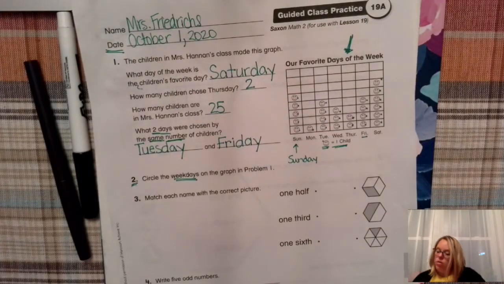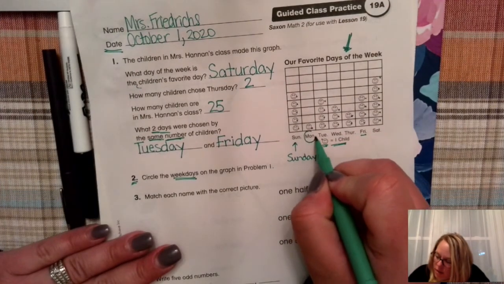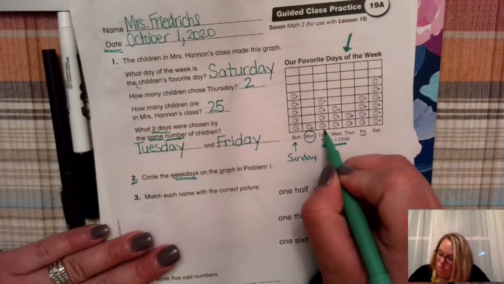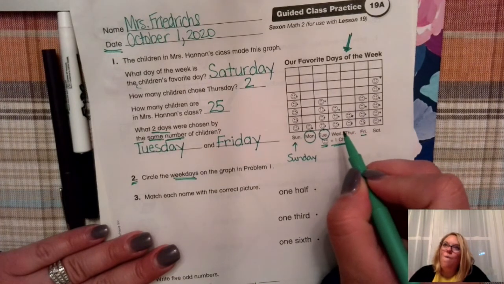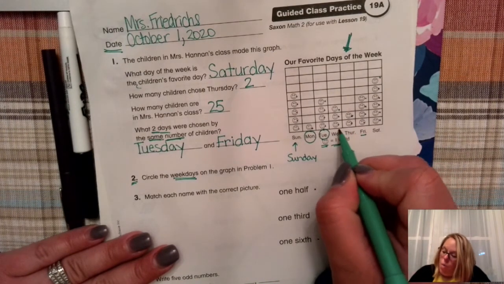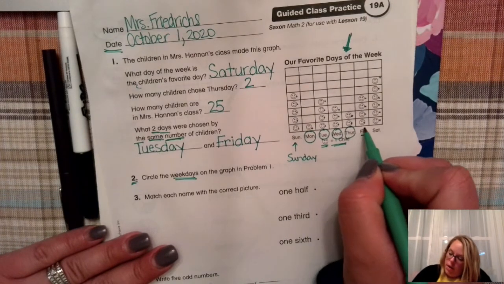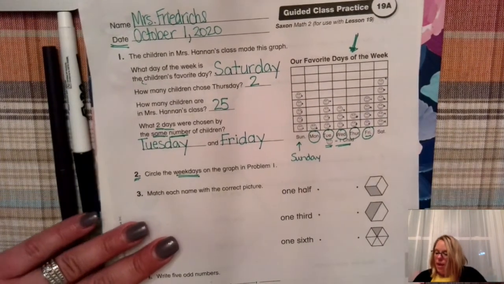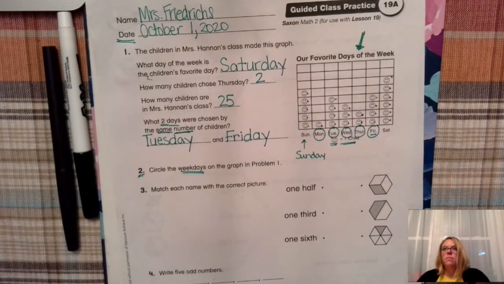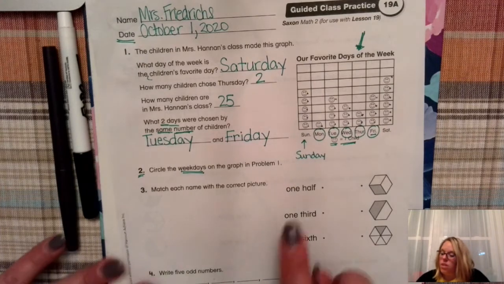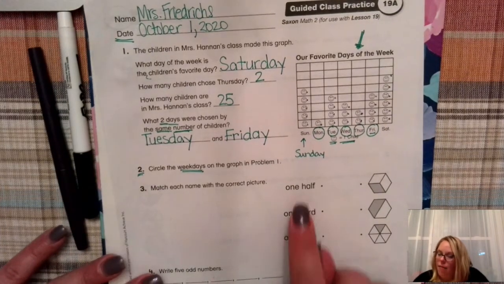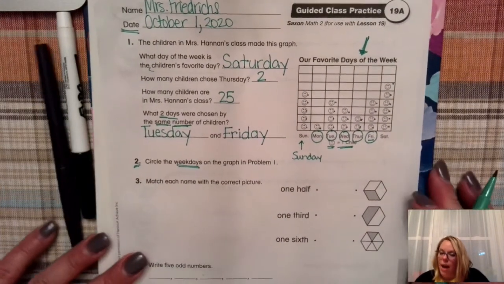So we need to circle those. So circle Monday, Tuesday, Wednesday, Thursday, and Friday. Okay? Now what we need to do is move on to our matching. We have to match the correct picture with the word. This first one says 1/2. Which picture shows 1/2 that is shaded?